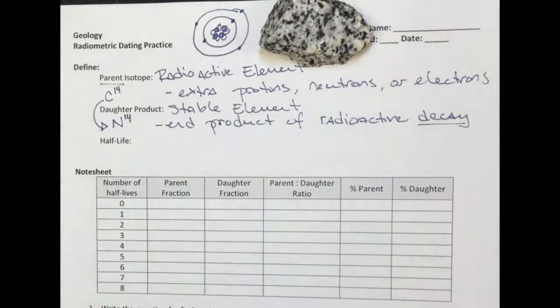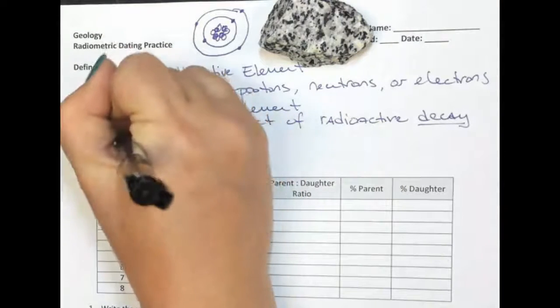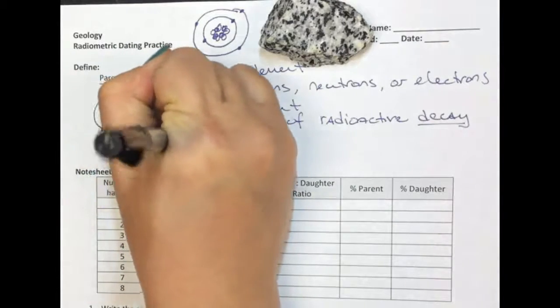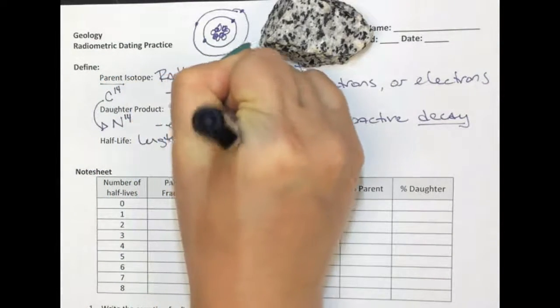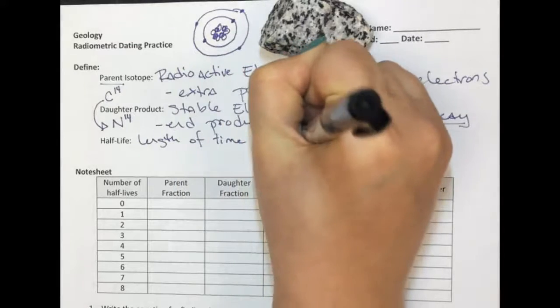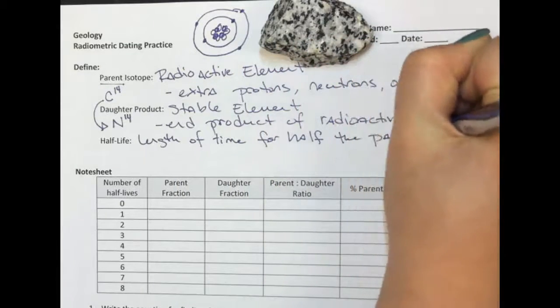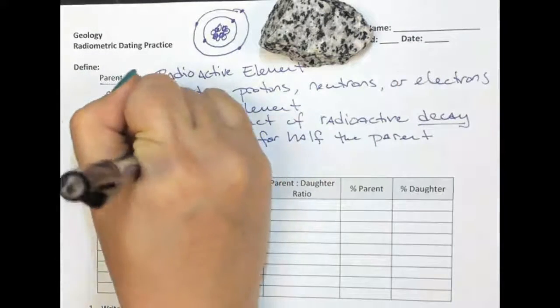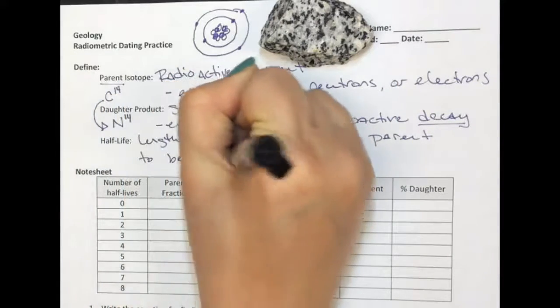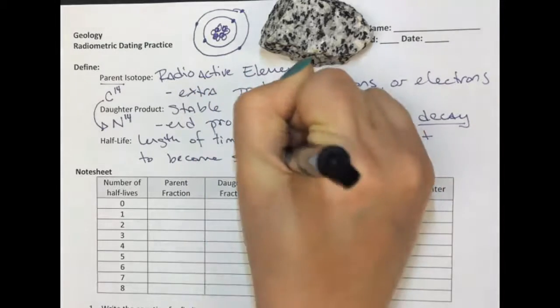Now, the last of our vocabulary terms is half-life. The length of a half-life is the amount of time it takes for half the parent to stabilize out. So the half-life is the length of time for half the parent to become stable daughter.